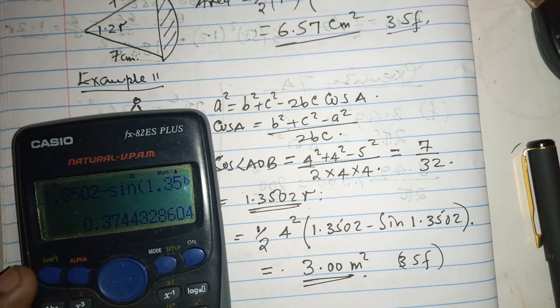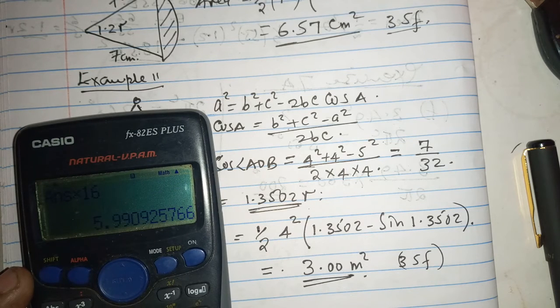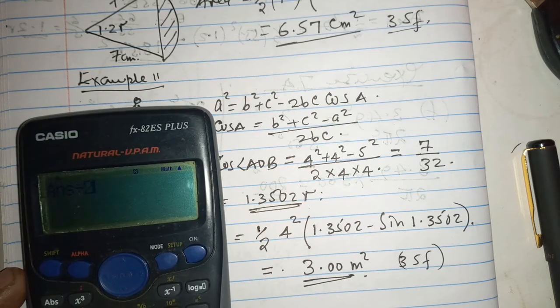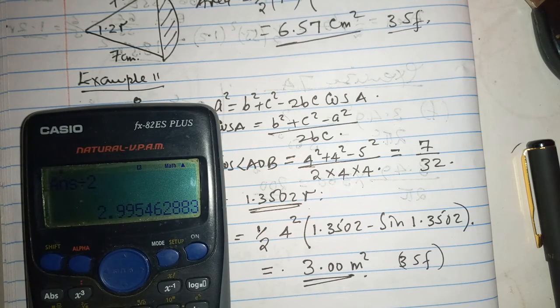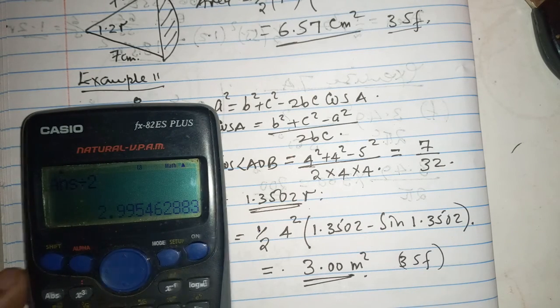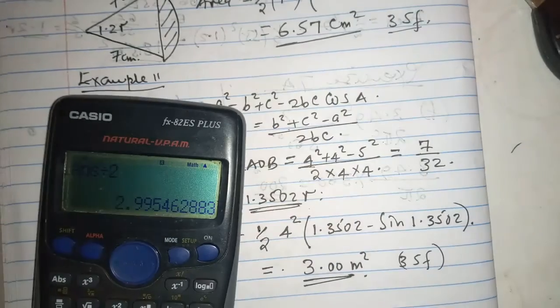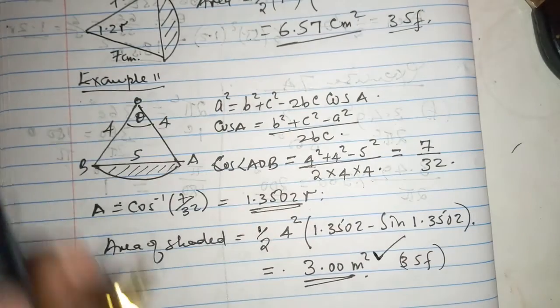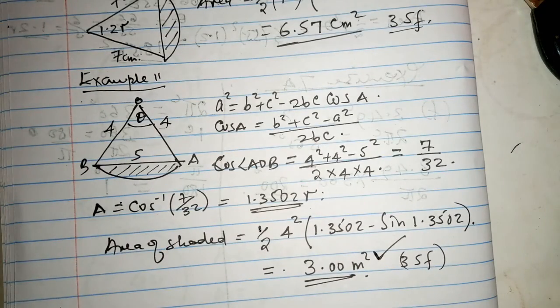Then you multiply by 16, you get that, and then you divide by 2, you get 2.995. Of course, this is true, 2.995, and to 3 significant figures, then we are talking about 3 meters squared. And at the end of the day, that is it.